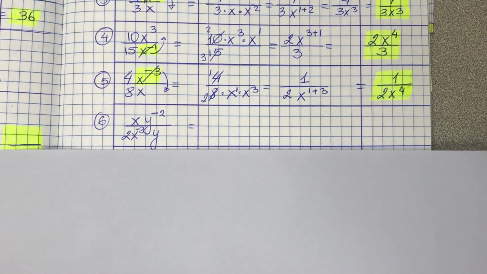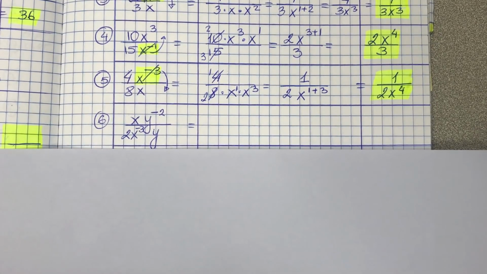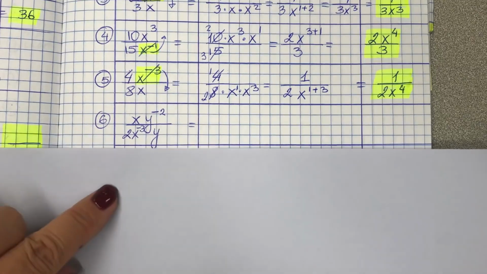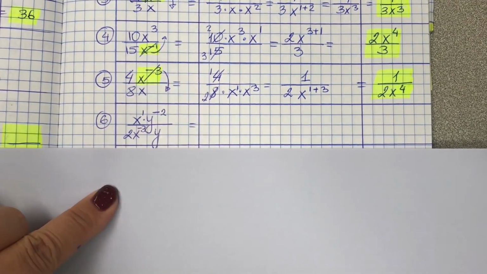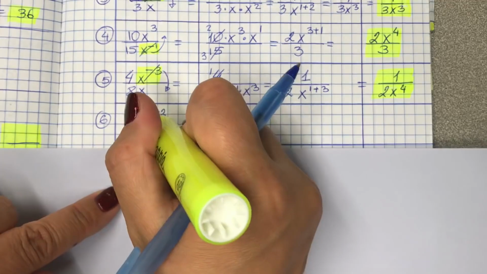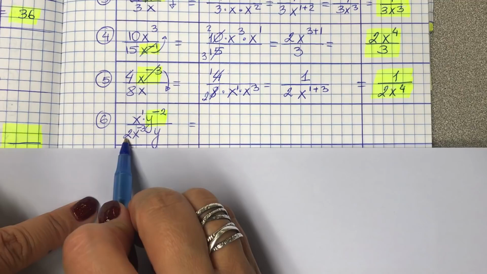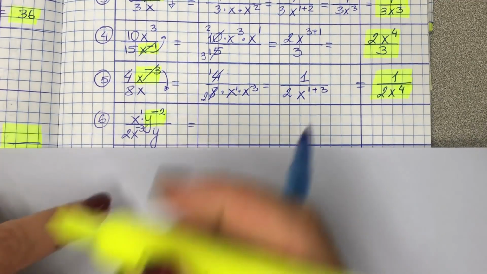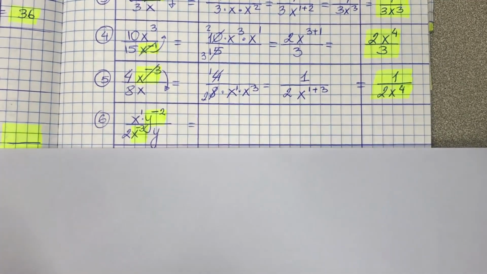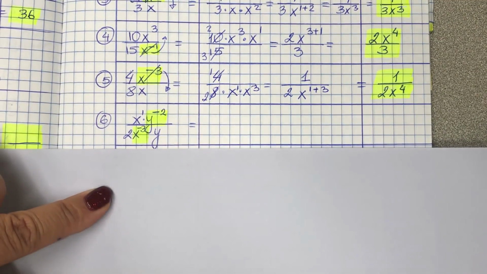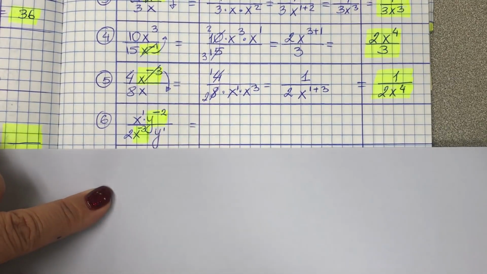In the next example, I'm going to have two variables, x and y. The process will be exactly the same. So first, I need to clearly identify which base has a negative exponent. Here, x to the first, positive exponent. y is to the negative 2. On the denominator, 2 is a number base. x to the negative 3 is a negative exponent. y is to the first, which is a positive exponent.